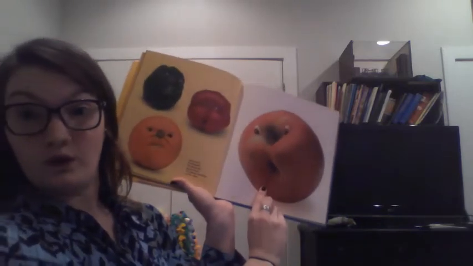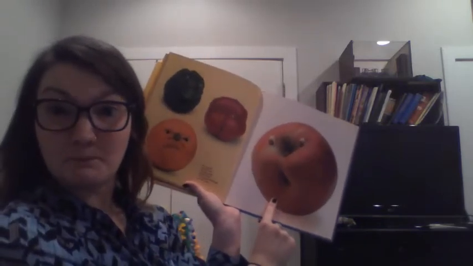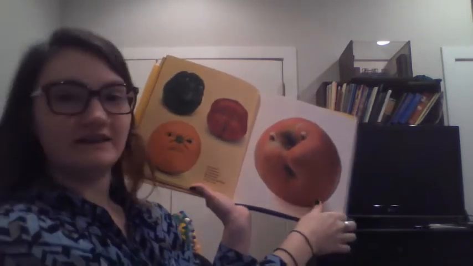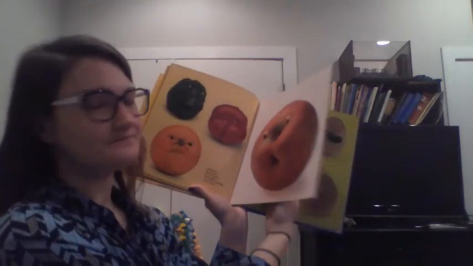Surprised. Ooh, here's a surprised apple. Show me your surprised faces. Great job. Try these feelings on for size.